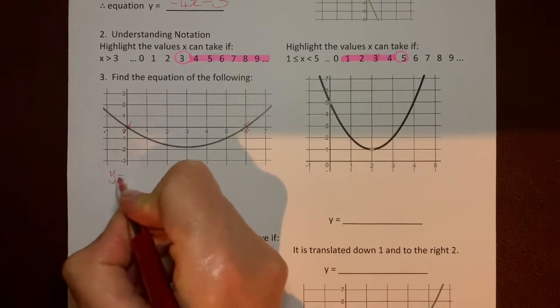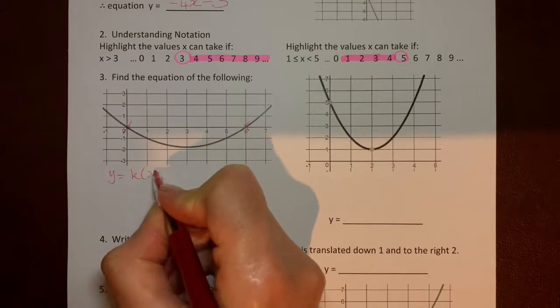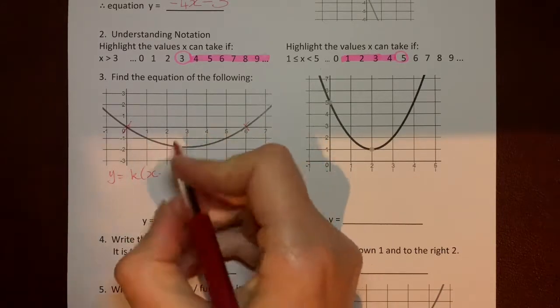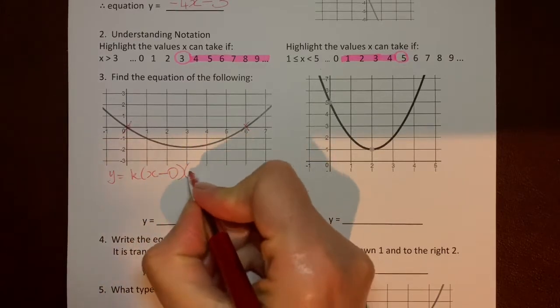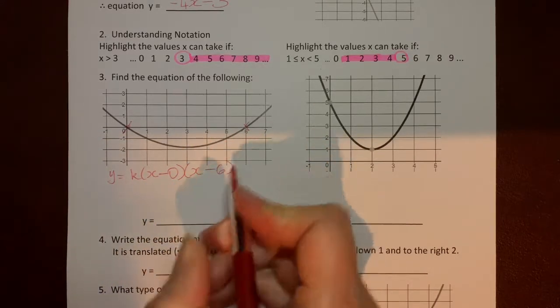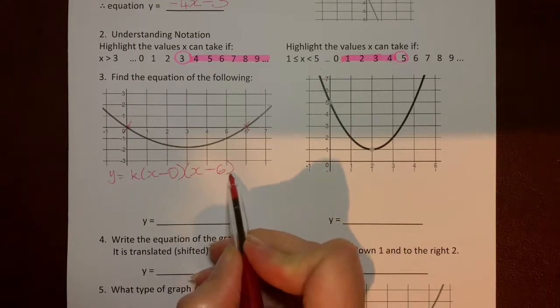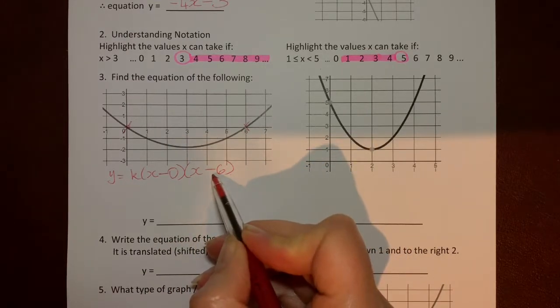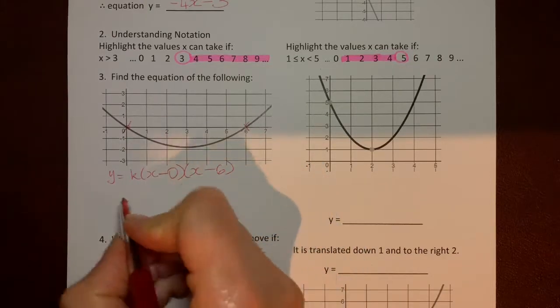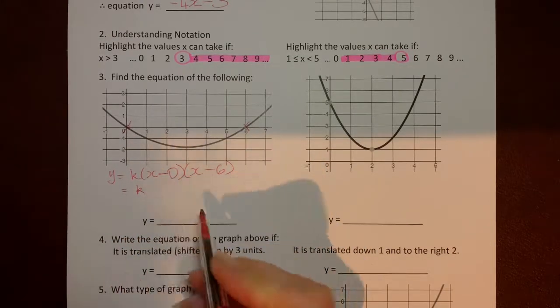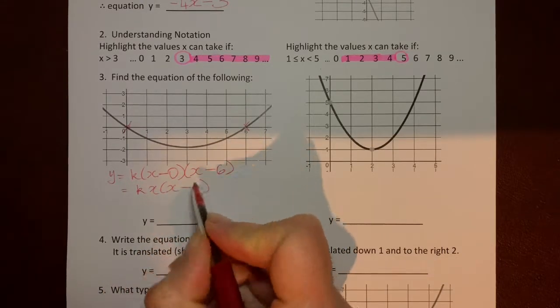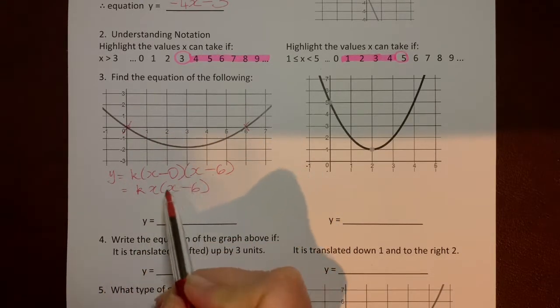So the general form for a parabola when you've got your intercepts is y equals k times x minus 0 and x minus 6. Remember, it's always the opposite sign in the brackets. So up here it's +6, so inside the brackets it's -6. Here it's 0. This can be simplified to just x and x minus 6, because x minus 0 is just x.